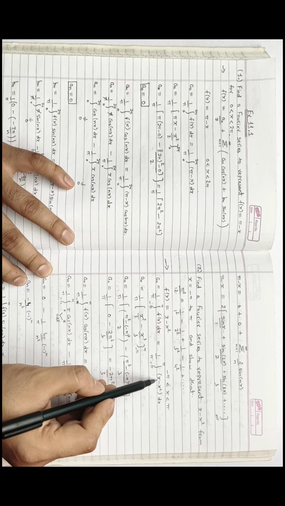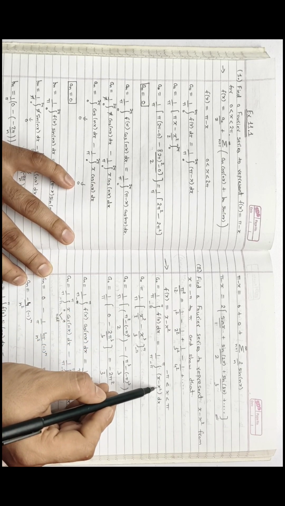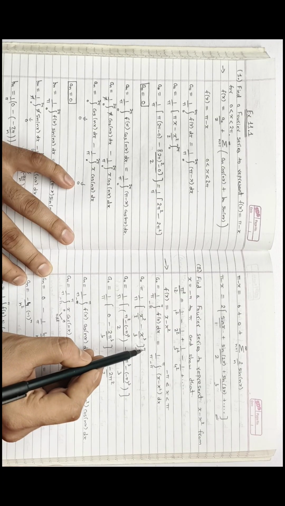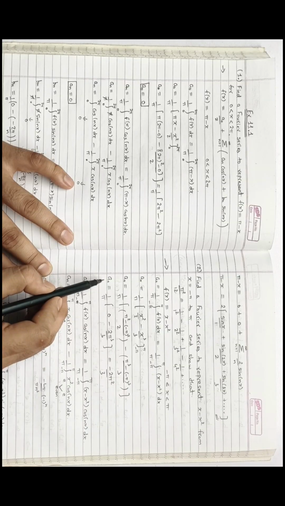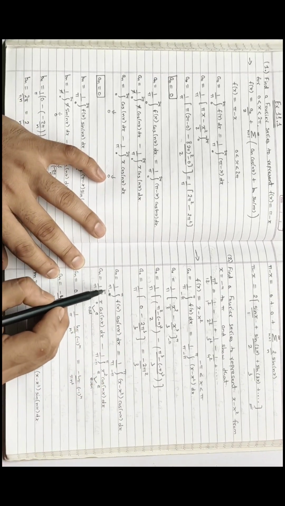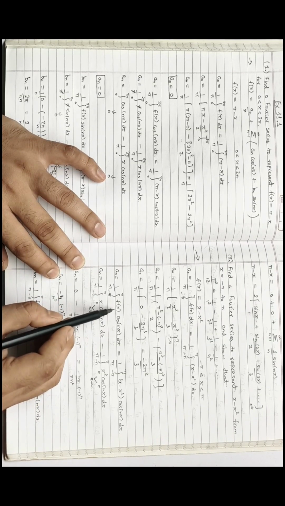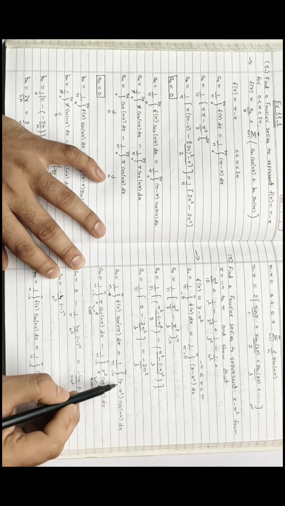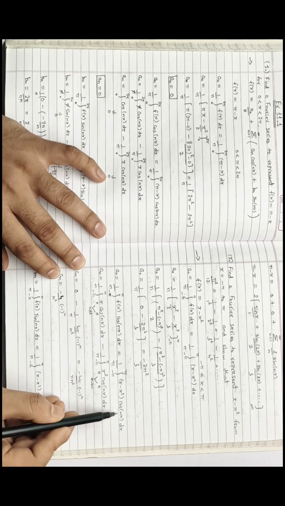Again I have split this integral. The integration of x is x square by 2 and the integration of x square is x cube by 3. After substituting the lower and upper limit, we arrive at a value which is minus 2 pi square by 3. So the value of a naught is minus 2 pi square by 3. Now an is equal to 1 upon pi, integral from minus pi to plus pi of f of x cos nx dx. Substitute the value of the function, which is x minus x square. Now I am splitting this integral into two parts, x cos nx and minus x square cos nx.